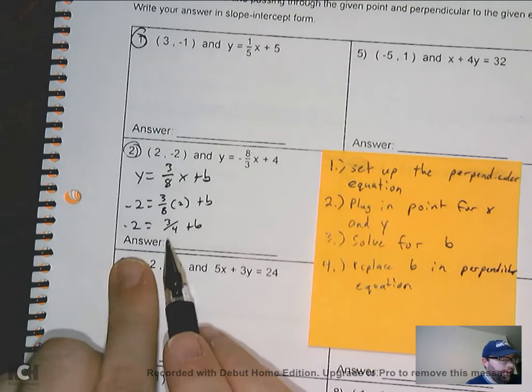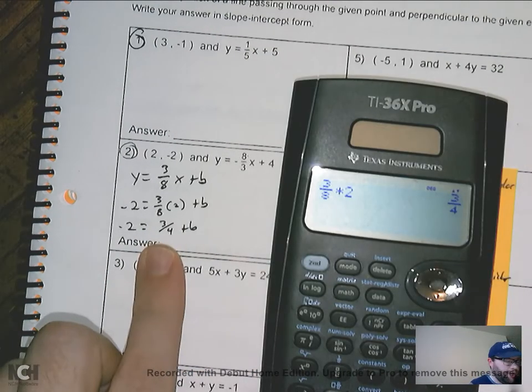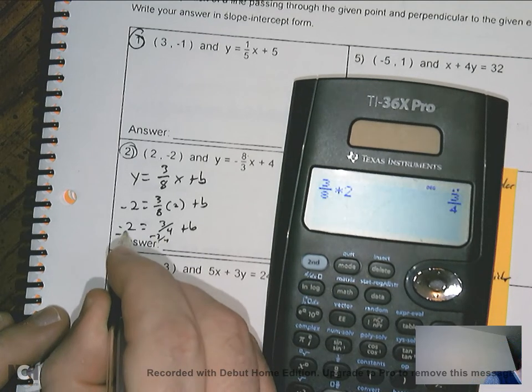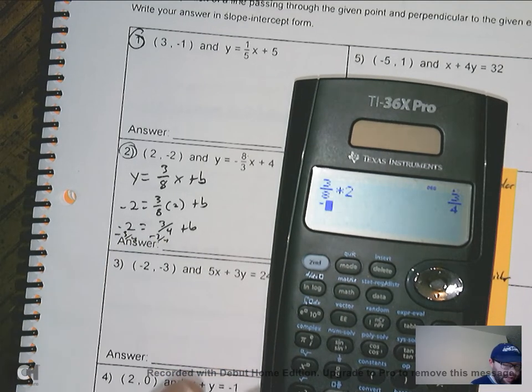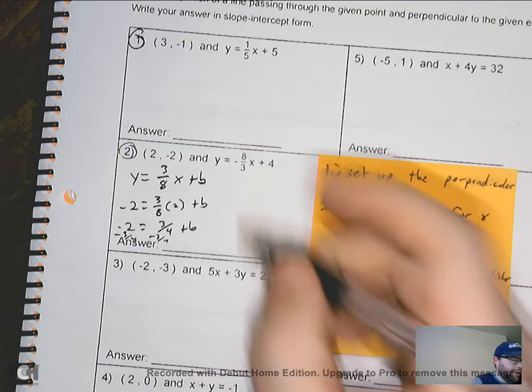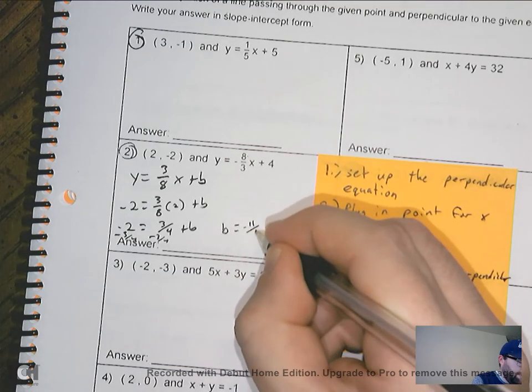Okay, so we're still solving for b, so it's a positive 3 over 4. So that means I got to subtract 3 over 4 from each side, so minus 3 over 4 on each side. So negative 2 minus 3 over 4 is negative 11 over 4. So the b is going to equal negative 11 over 4.